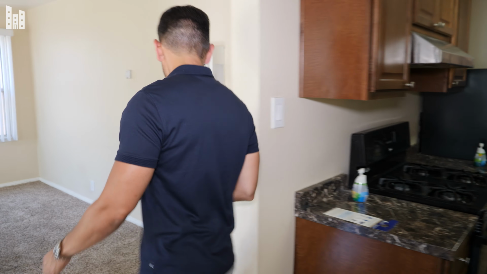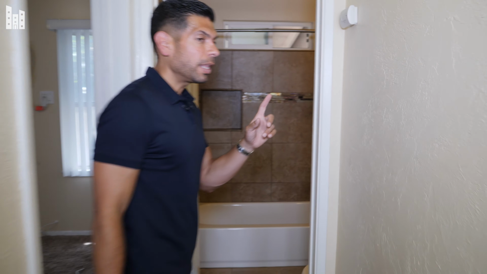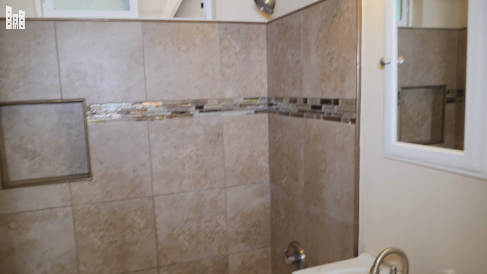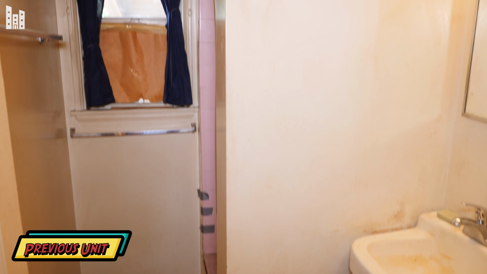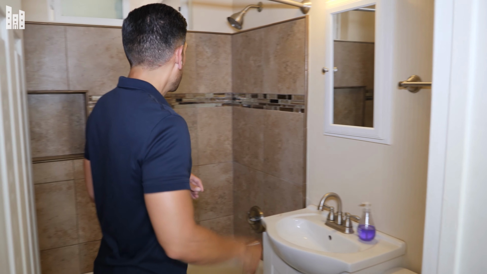Now, if we swing over to the bathroom, this will give you an idea what I had mentioned earlier about being able to put in a full-size tub. So I'll let Matt step in, and so you'll see this is essentially what we're going to do to the other bathroom. We're gonna open it up here and essentially use the same type of pedestal sink and so forth.